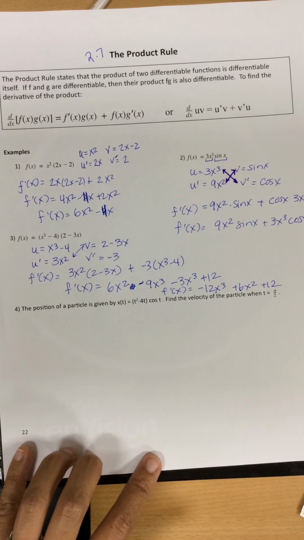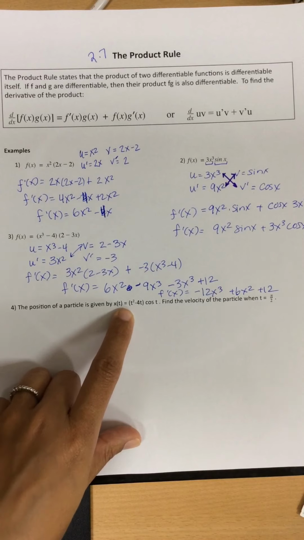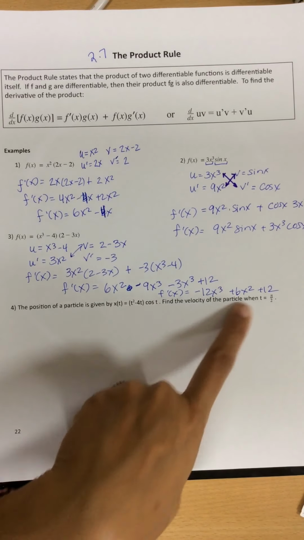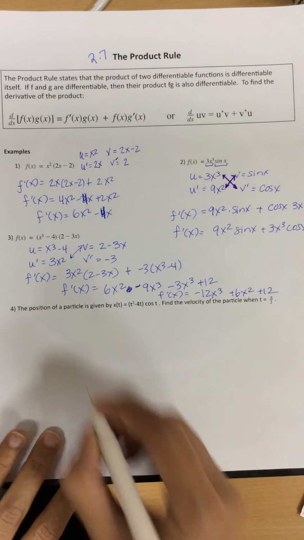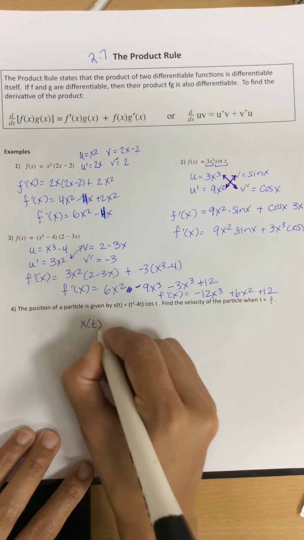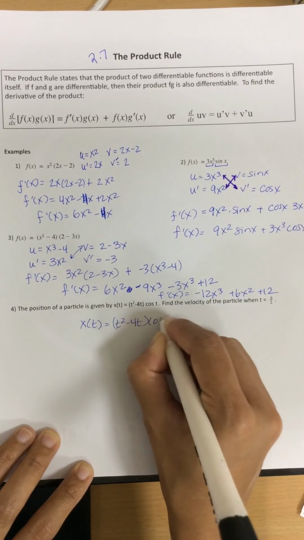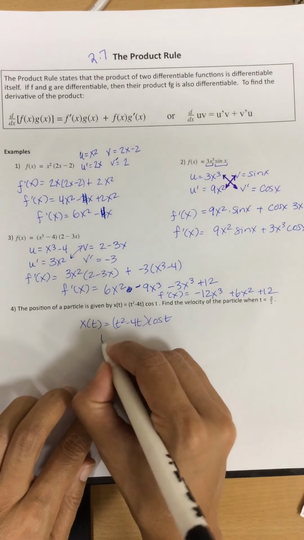Now let's do one that has some context. The position of a particle is given by x of t equals t squared minus 4t, all of that times cosine t. Find the velocity of the particle when t equals pi over 2. So we're finding the derivative at a point. So step 1, I'm just going to rewrite the function here. The first step is to find the derivative of this function, okay?